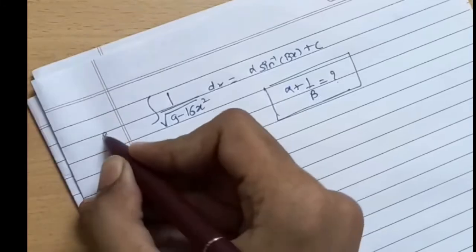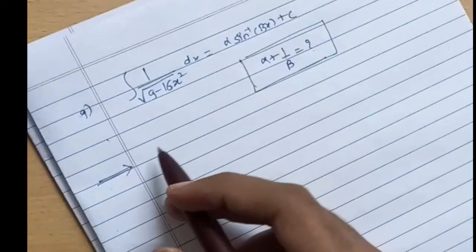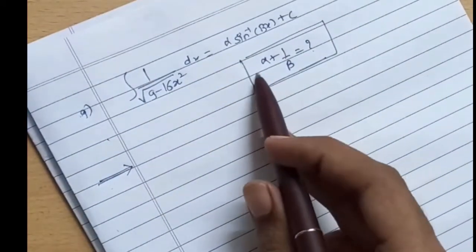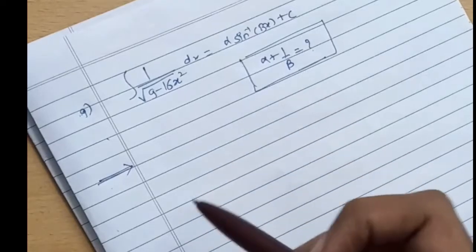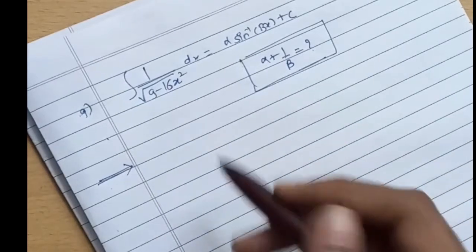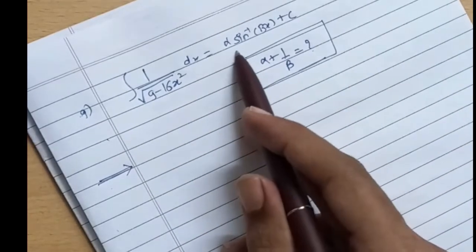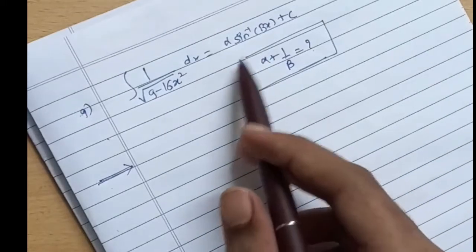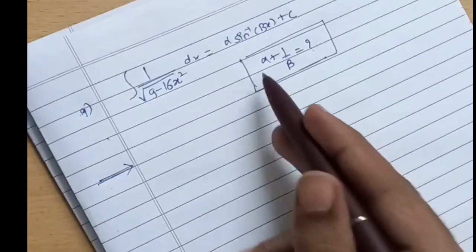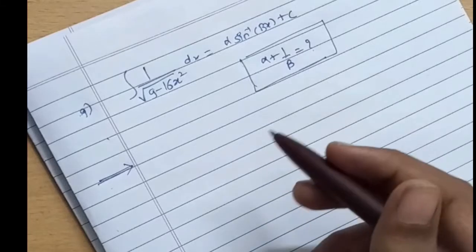In the next question, the ninth one, we have to find the value of alpha plus 1 by beta. We have to first solve the integration and then compare it with alpha into sin inverse of beta x plus c. Then we have to find alpha plus 1 by beta.